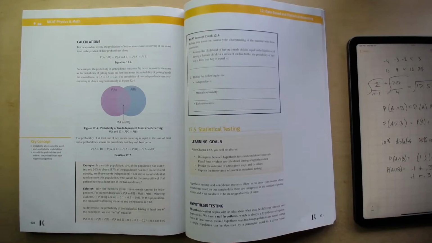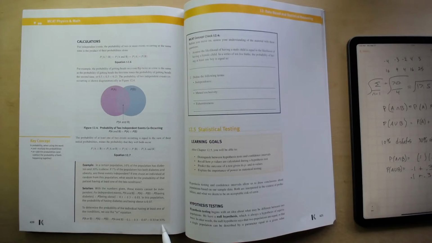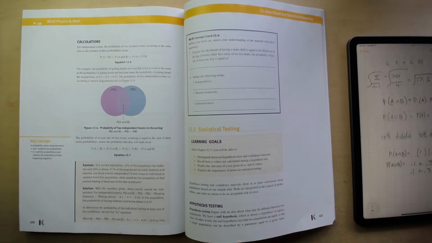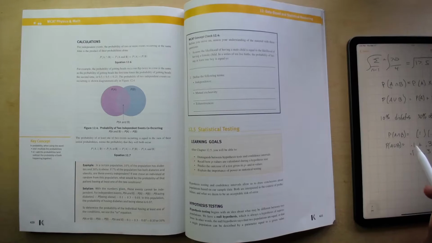So instead of 0.37, it'll be 0.33. And that's what they have, 0.33. All right. So we're not going to do that one.